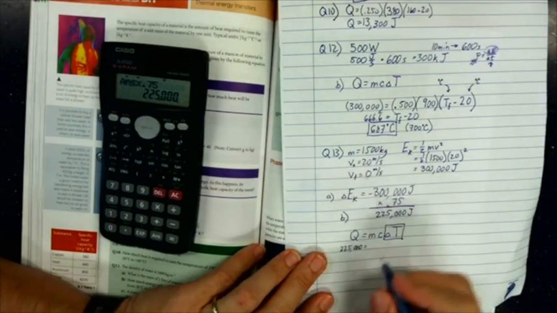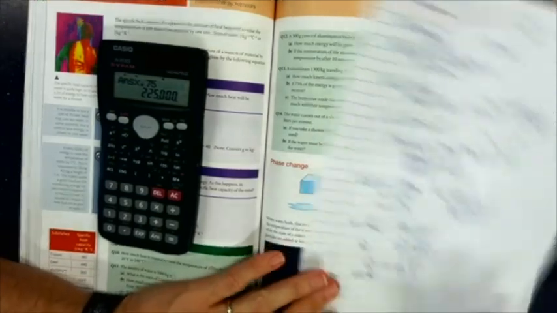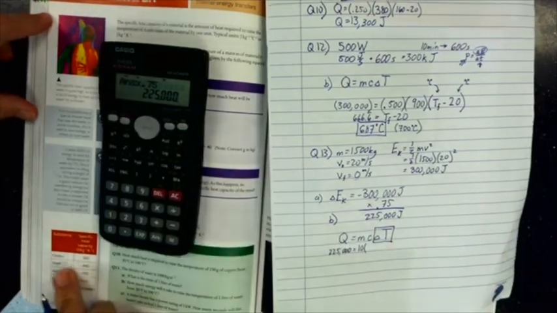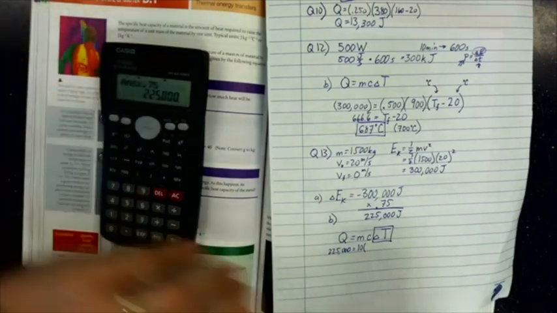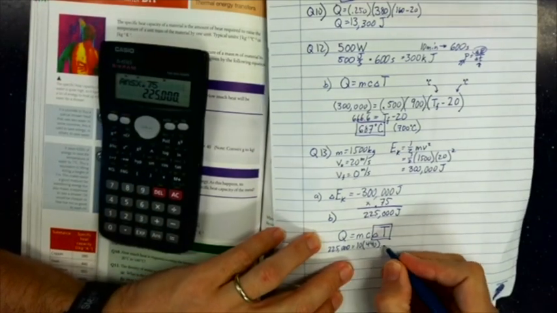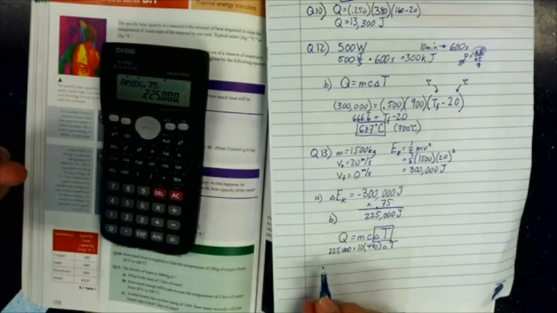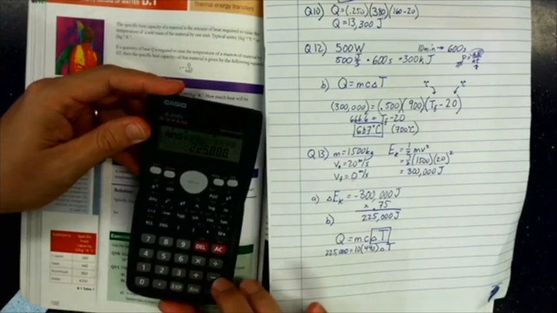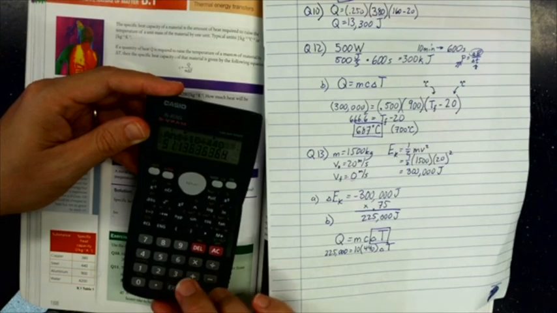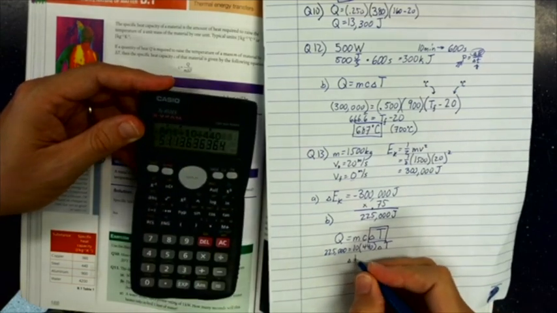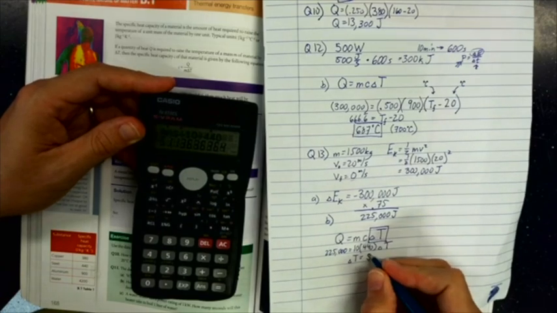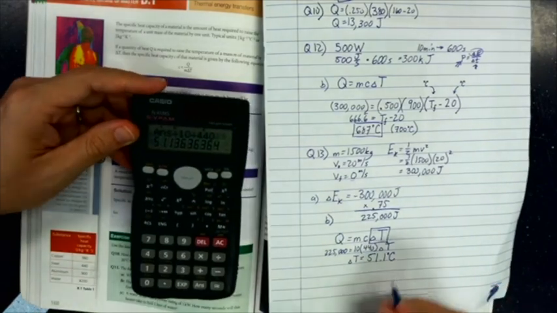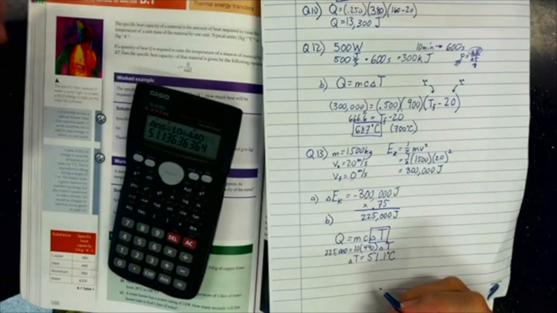The mass, it gives us that, is 10 kilograms. And the c, it did say it was steel. So if I go over here, I can look at steel, and steel is 440. So 440 times ΔT. From there, I should be able to take the 225,000, divide by the 10, and then divide by 440, and we get 51. So the change in temperature is 51.1 degrees Celsius.